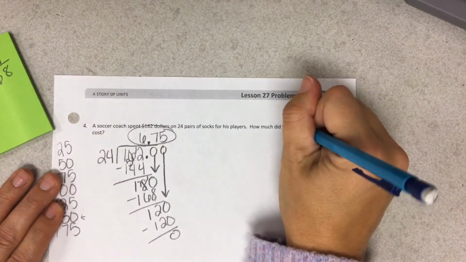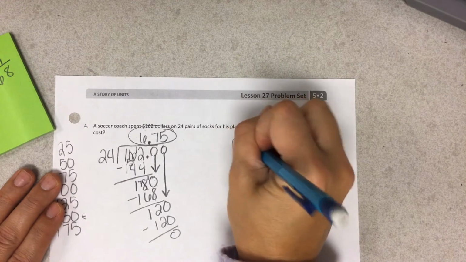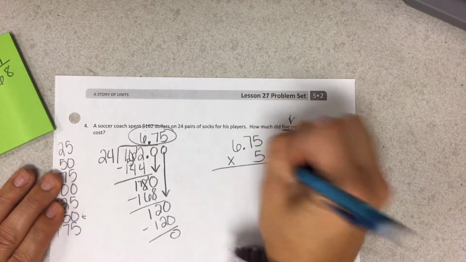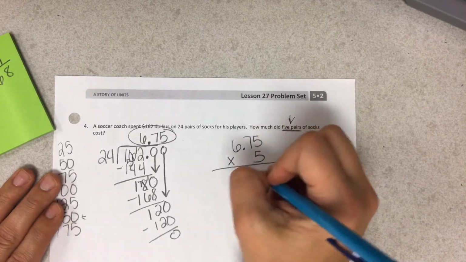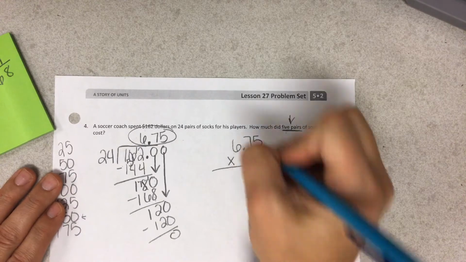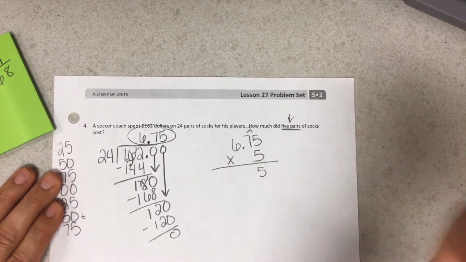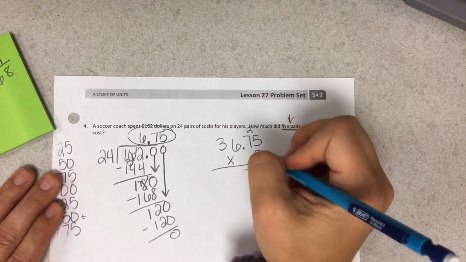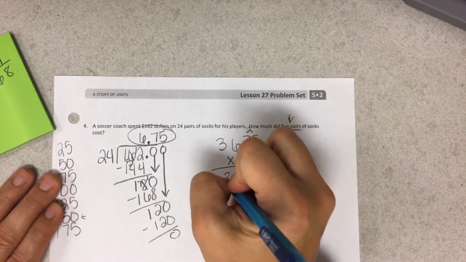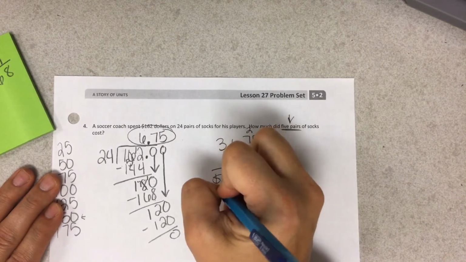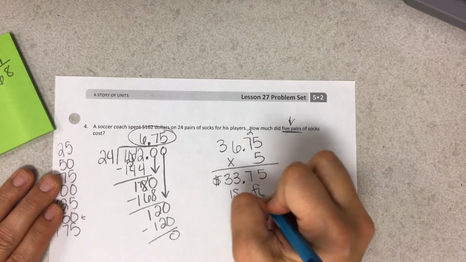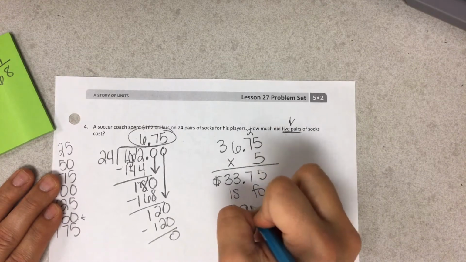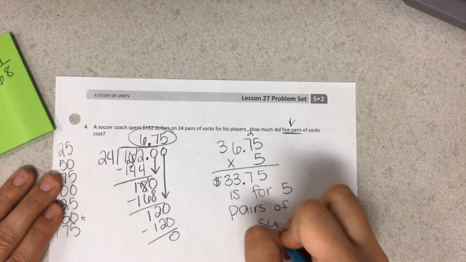So here's the thing, guys. 1 pair of socks costs $6.75, but I want to know how much 5 pairs cost. So I'm going to take that $6.75 and multiply it by 5. Just know that my answer needs to be in the hundredths place value because I am talking about cents. So 5 times 5 is 25. 7 times 5 is 35 plus 2 more is 37. 5 times 6 is 30 plus 3 is 33. So he spends $33.75 for 5 pairs of socks.